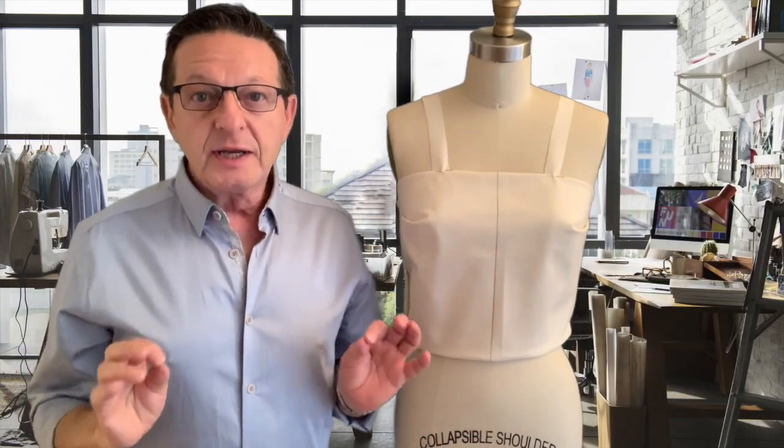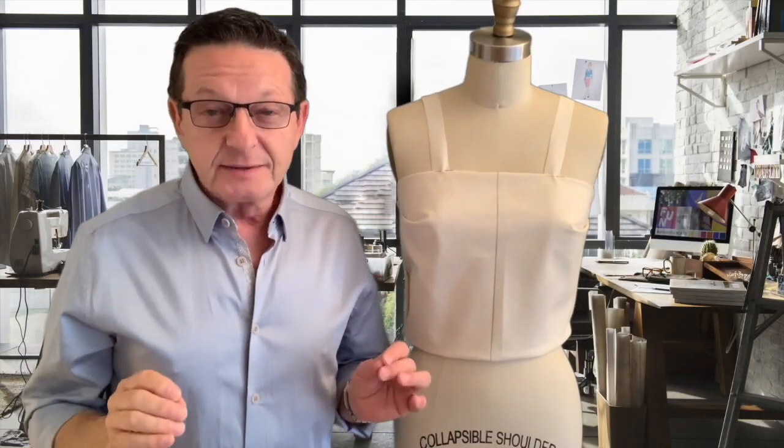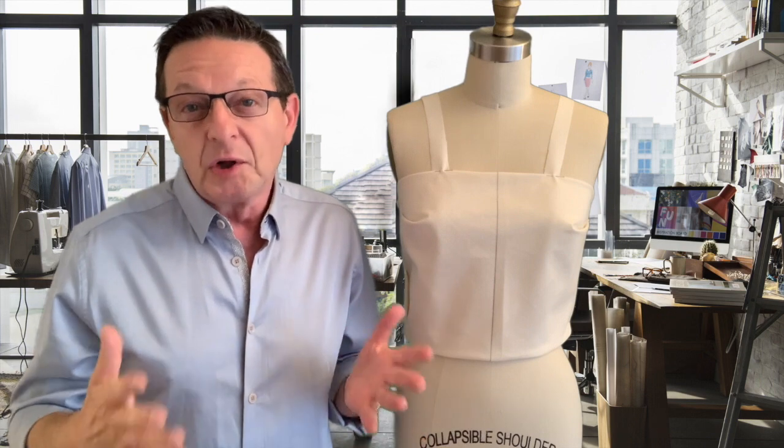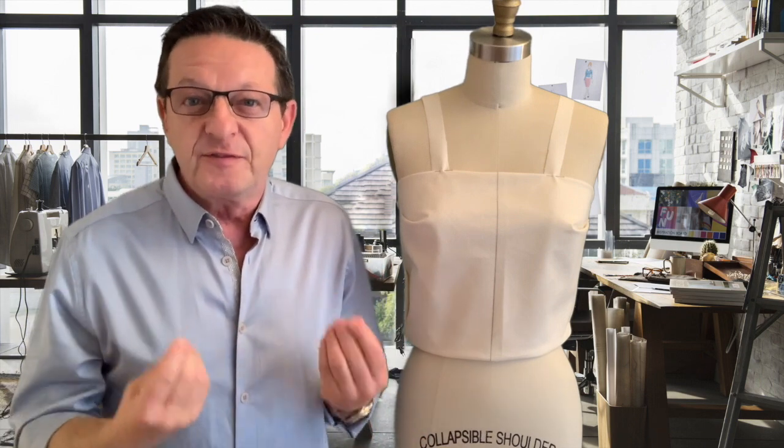So when you're cutting fabric on the bias, the fabric behaves differently than when you cut it on straight grain. The fabric hugs the body, it clings to the body, it fits close to the body. So ultimately, it'll give you a different feeling and a different design.